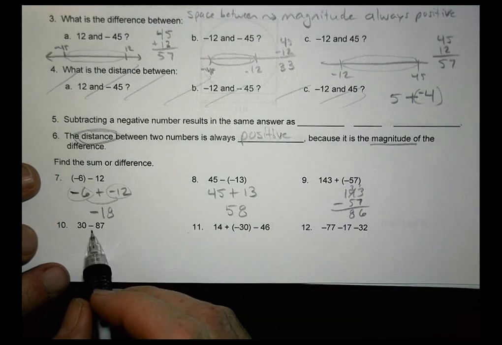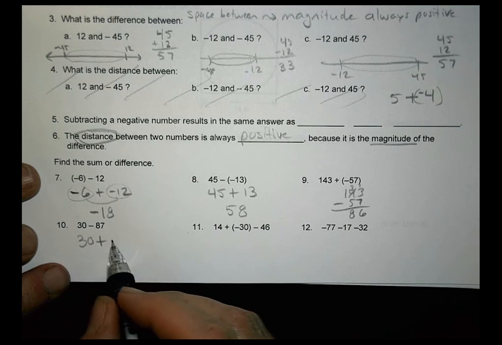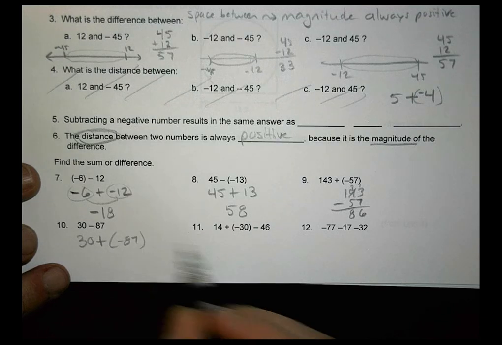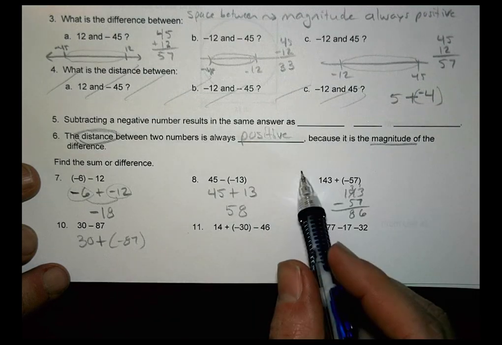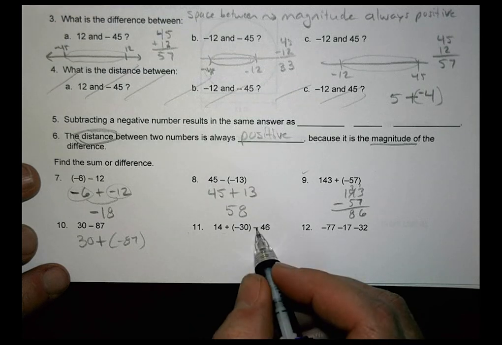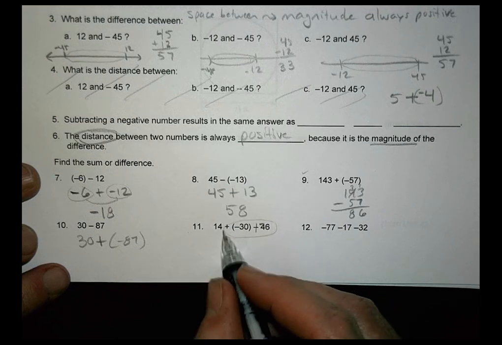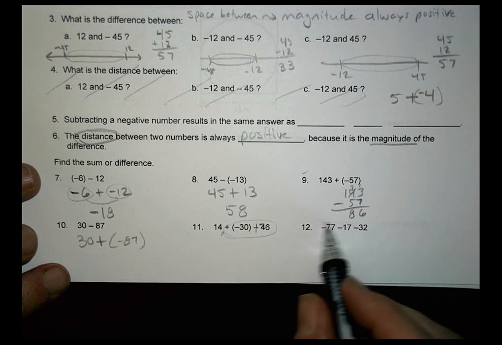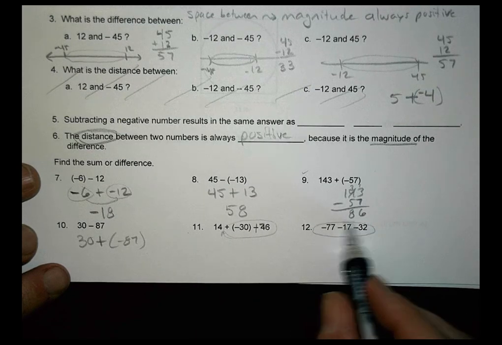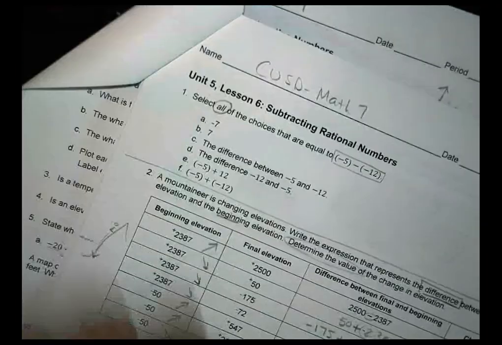Okay, so this problem here, again, this becomes what? It becomes add a negative, so it becomes 30 plus negative 87, which we just did one just like that, number 9. Over here we have a couple terms, so rewrite this as add a negative, and then combine your negative numbers, and then add them up. And then do the same thing here. These are 3 negative numbers, but you can combine them all together there as well. Let's look at the back side.